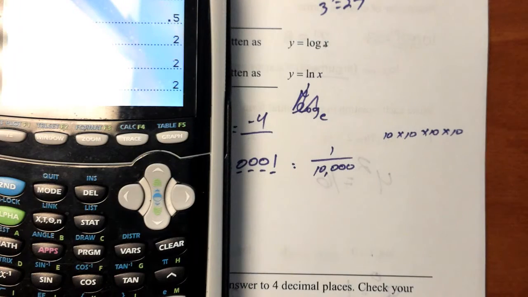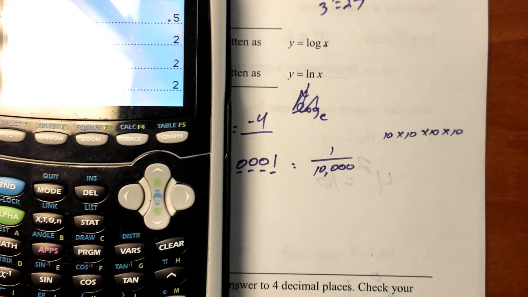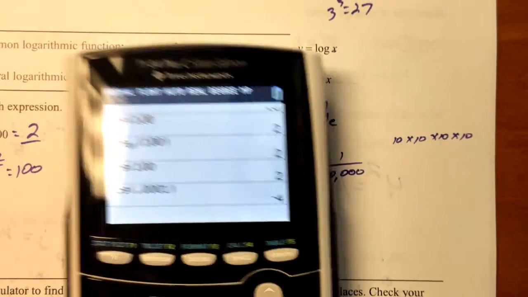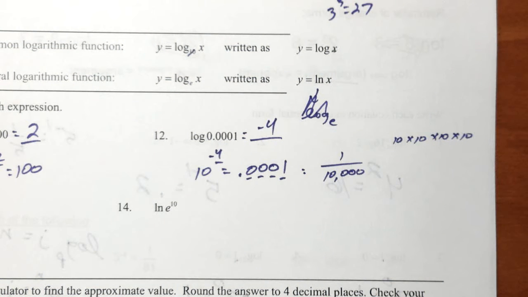And again, you could type that in a calculator, and it'll tell you negative 4. Okay? All right. Next couple here.